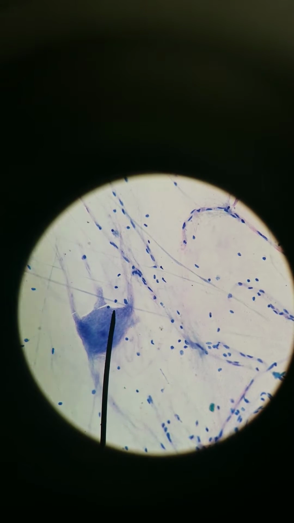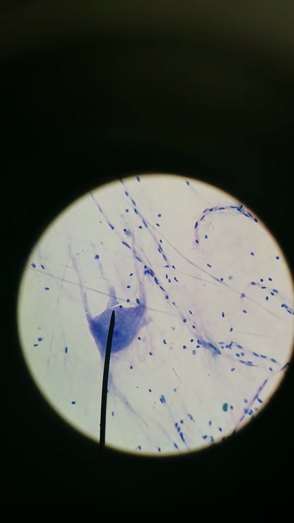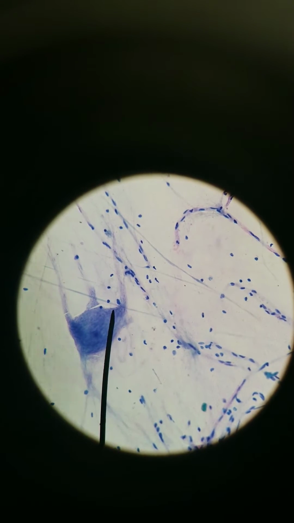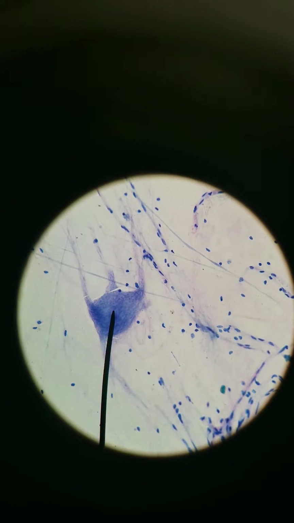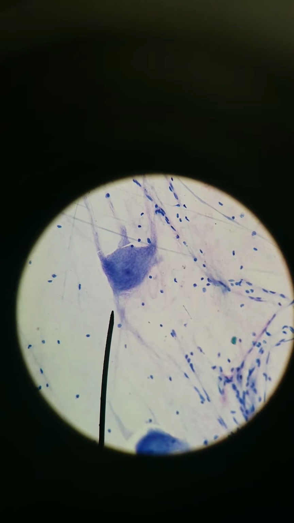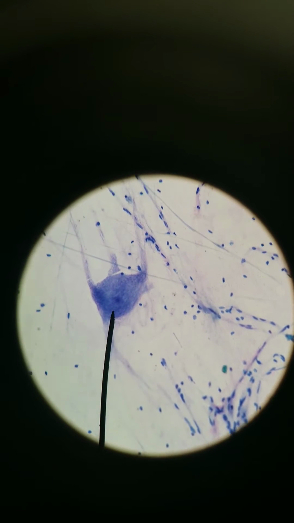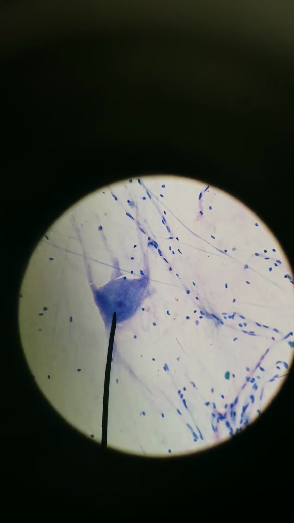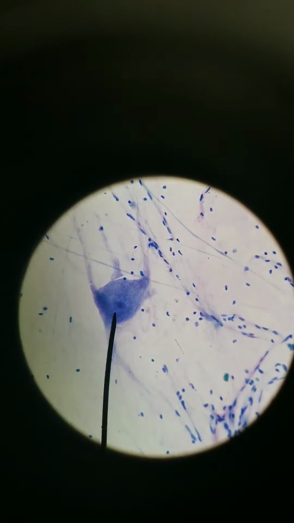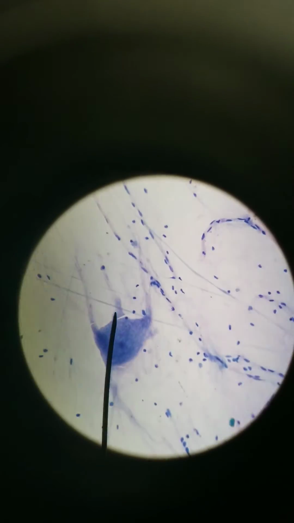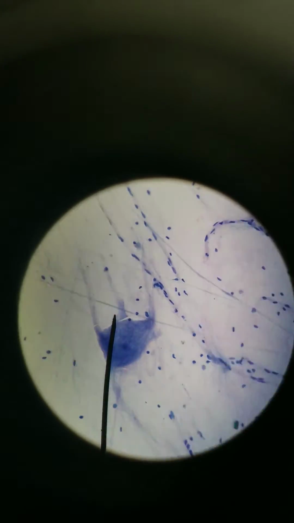If the extension is darker, continuous with the cell body, it's a dendrite. So this is likely a dendrite, this one is likely a dendrite, this one is likely a dendrite. This is likely an axon, what's extending out this way. Axons don't have the same staining that the cell bodies do. They're called Nissl bodies. It's really just all the organelles like endoplasmic reticulum that are stained in there. Dendrites have that, axons don't have that. So once again, axon, it's lighter colored. Dendrites, they're darker.